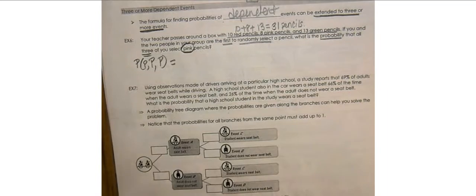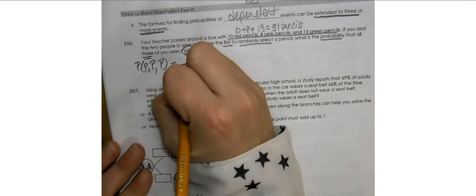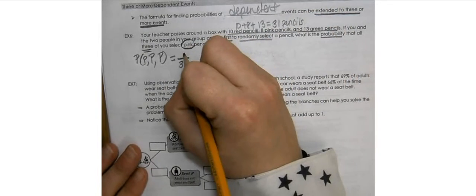So let's start with you. You are the first person with the box. There are a total of 31 pencils in that box, and there are a total of 8 pink pencils. So 8 out of 31 means you got a pink pencil. And we're going to multiply it by the probability that your neighbor, the person in your group, the next person that's supposed to select a pencil, also randomly selects a pink.